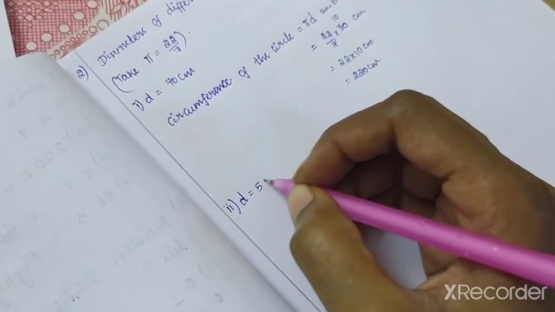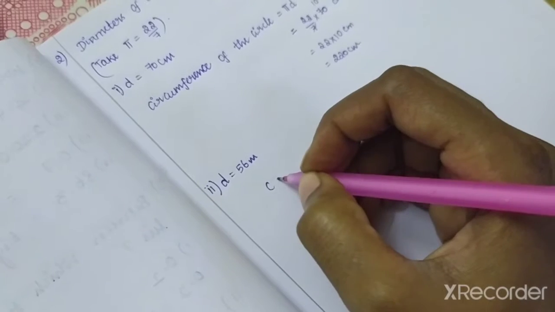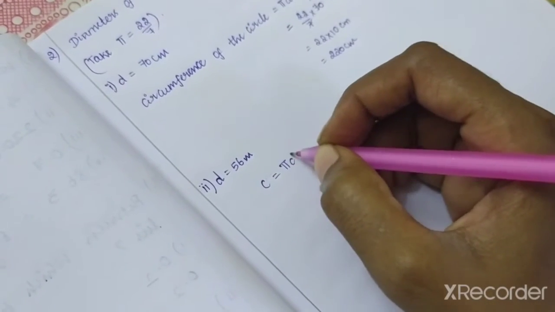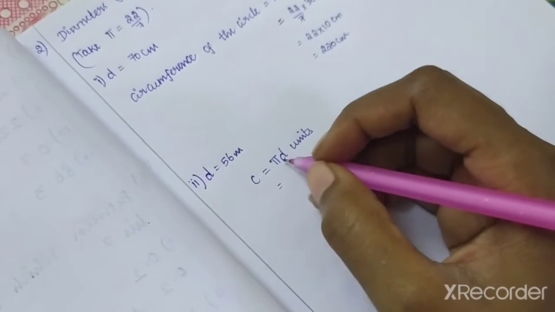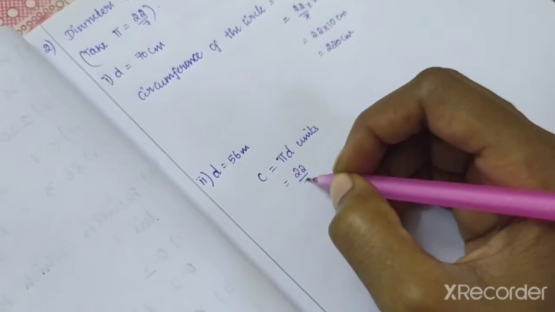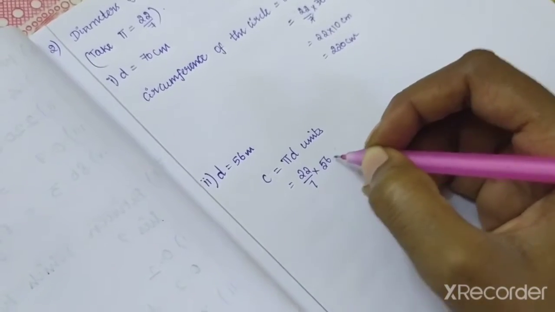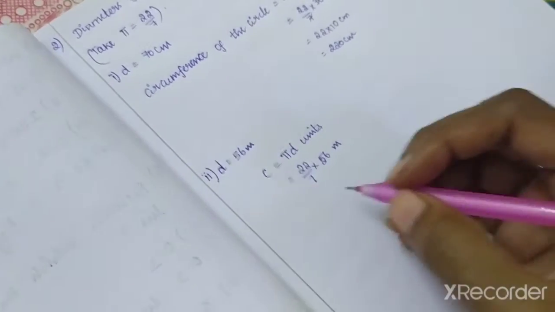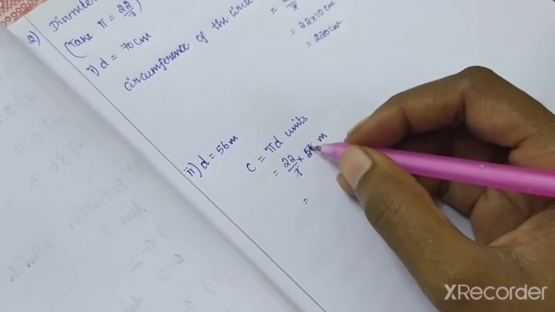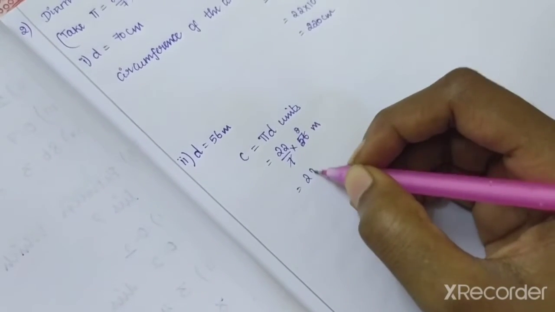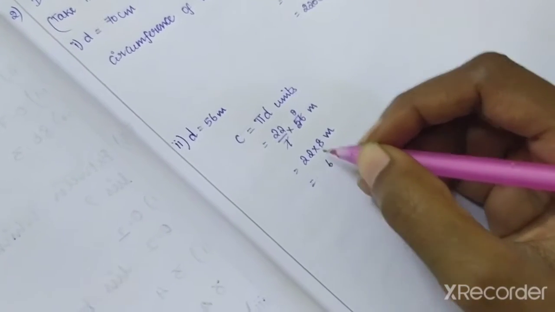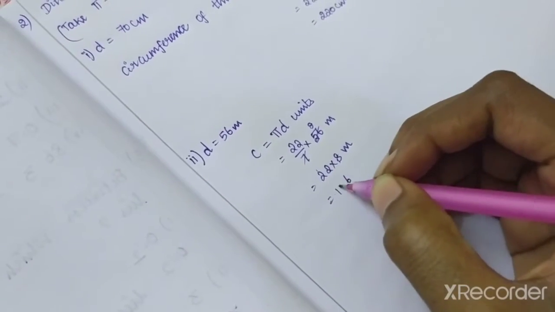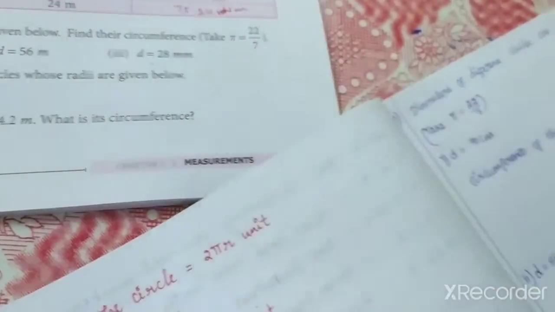The same for the second sum. D is equal to 56 meter. What is the formula for circumference of a circle? As it is, C equals pi D. Pi is 22 by 7, D is 56, and the unit is meter. In the 7 table, how many times will it go? 8 times. So 22 into 8 meter. 8 2s are 16, balance 1, so 176 meter. Okay, so D equal to 28, you will try this sum.